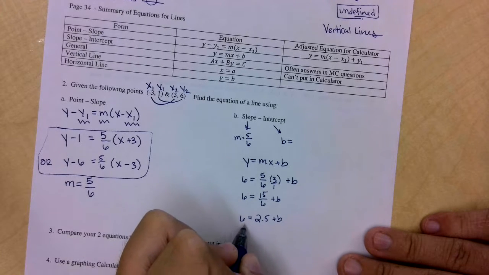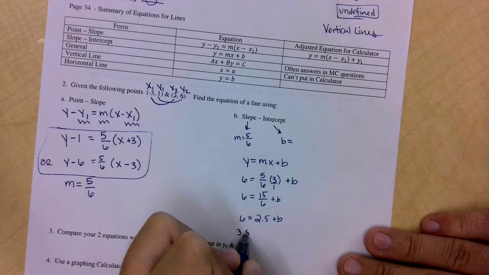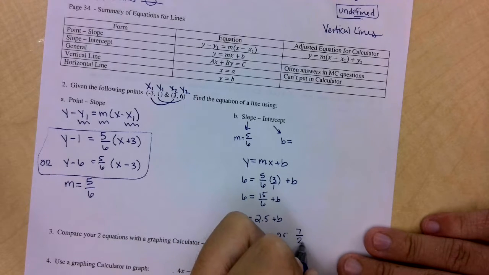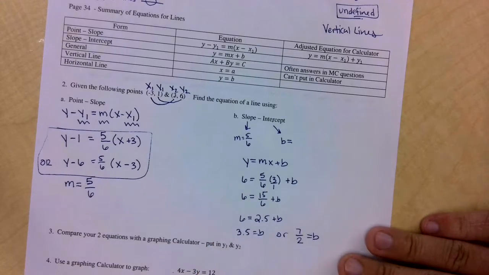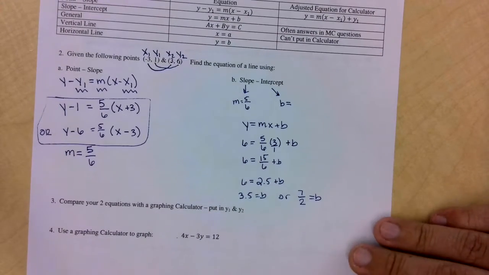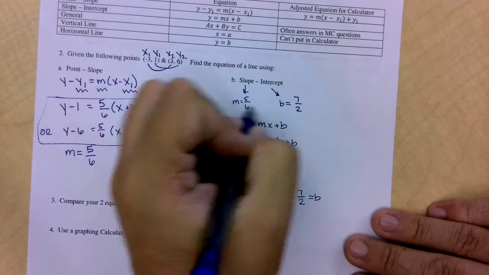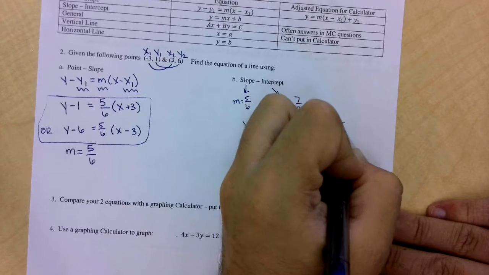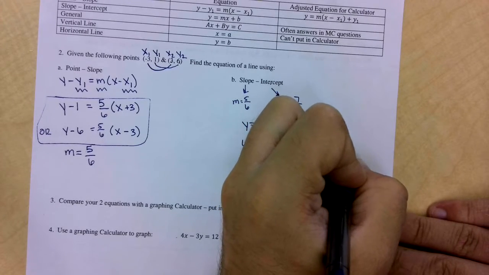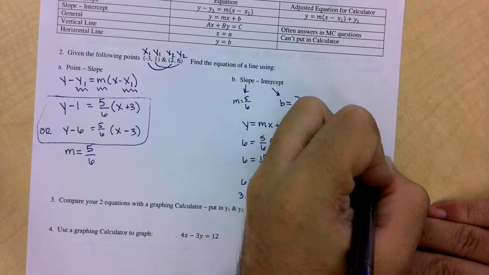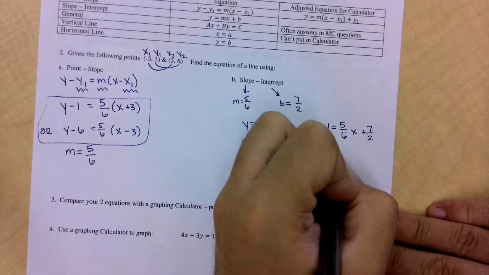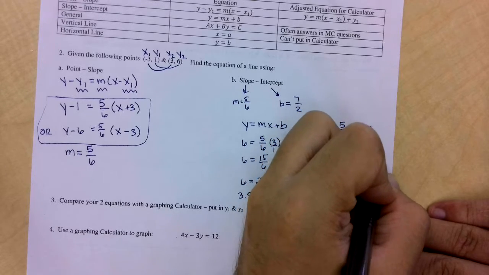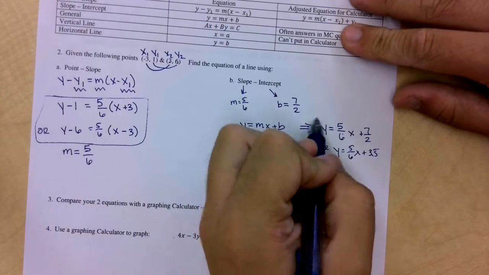And then subtracting it over, I could see that 3.5 equals b, or 3.5 as a fraction, or if you worked with fractions to solve it, you would get it to be 7 over 2. So now that I have both pieces of information that I needed, I can write the equation of my line as y equals 5/6 x plus 7 over 2, or 5/6 x plus 3.5.